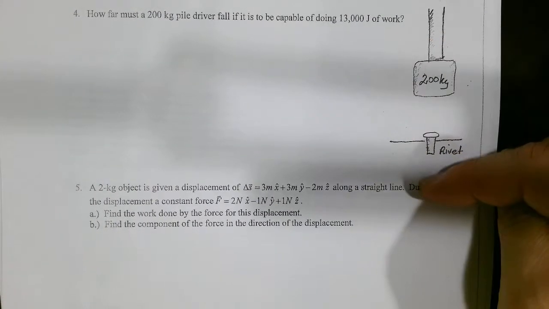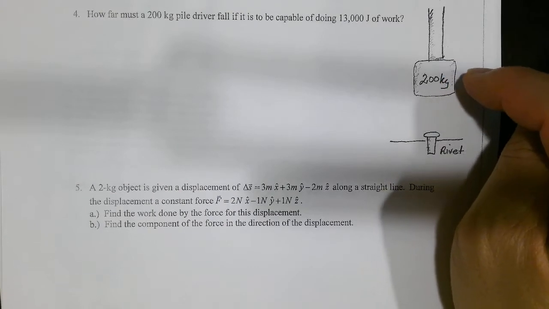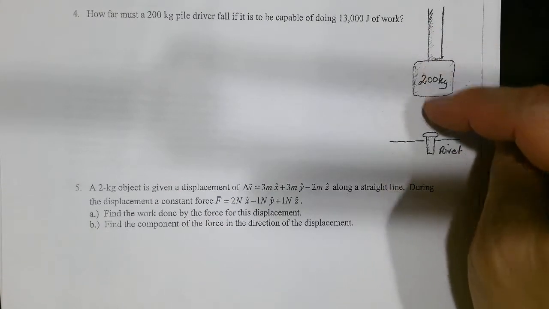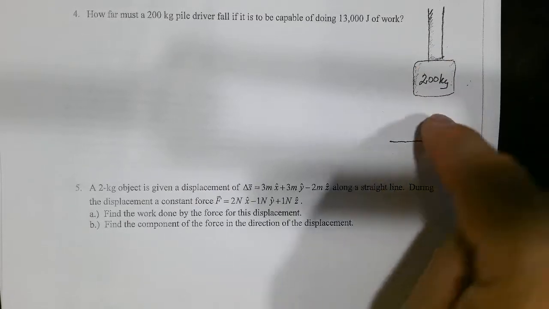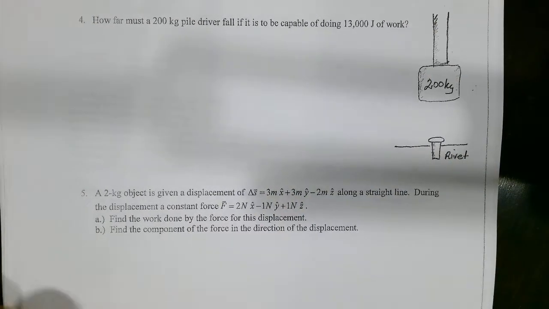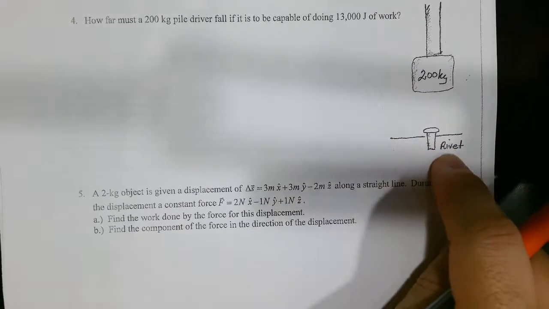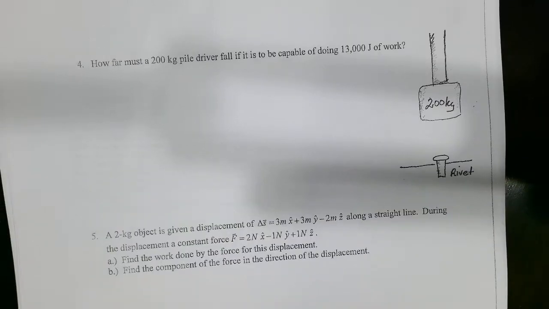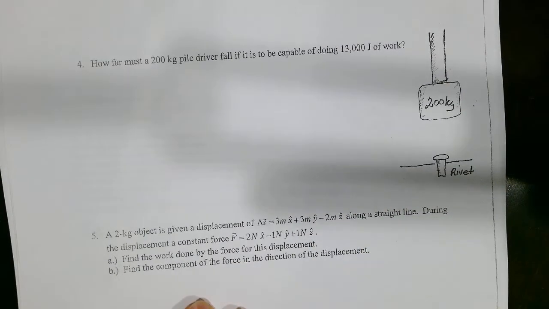you're just letting it fall into this, right? If you ever see those people building houses near the shore, they're driving these huge telephone poles inside the sand to build pylons, and they use these pile drivers to pound them in. So they just lift it up and let it fall on it, right? So the work is really done by gravity.